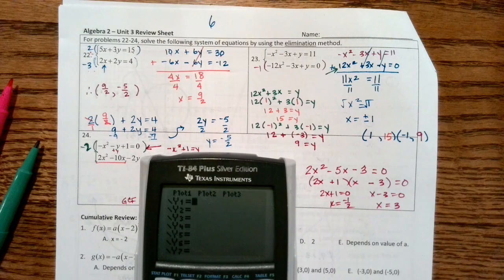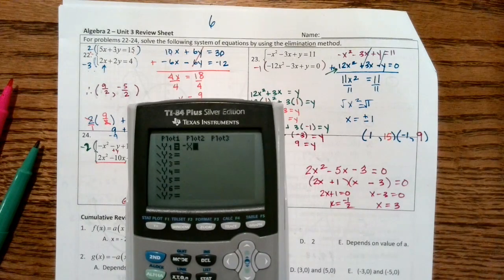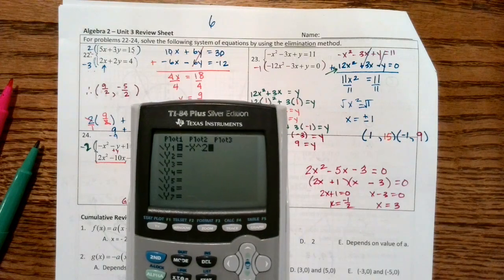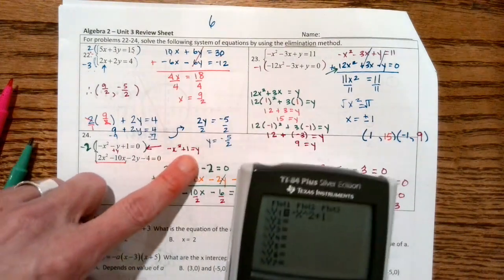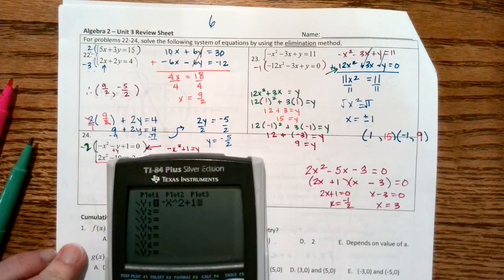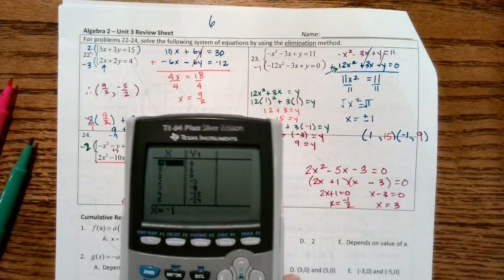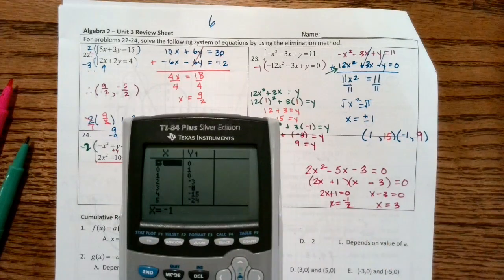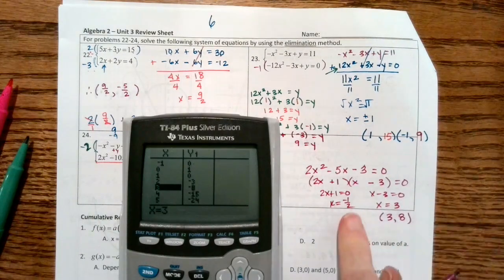I'm going to use my negative x squared plus 1 is equal to y. When I go to my table of values, I'm looking for the output for x is negative 1/2 and 3. So with 3, I got 8. Over 3, y is equal to 8. This one's a problem because it's a 1/2.